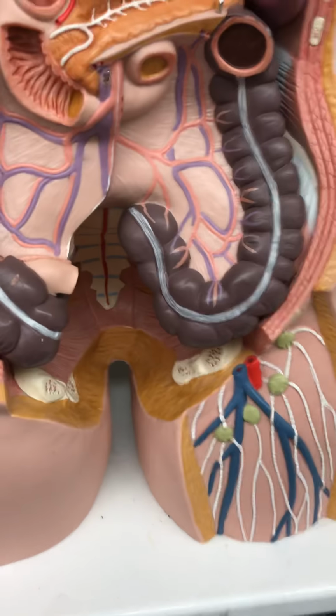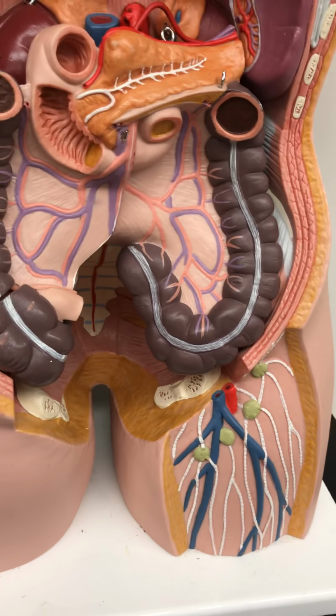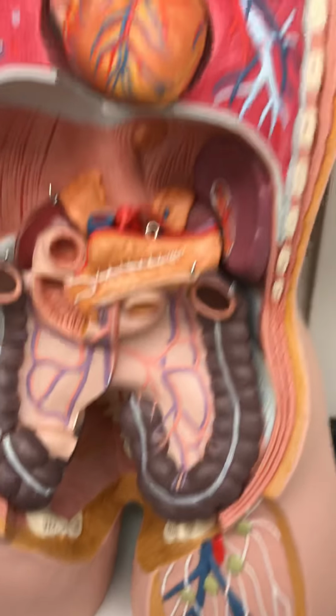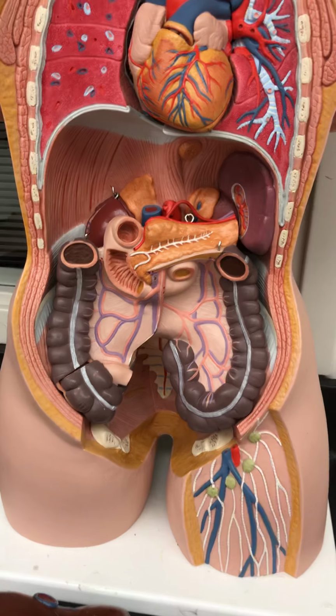Just remember when we're talking about the anus, there's two sphincters. The external anal sphincter is skeletal muscle. The internal anal sphincter is smooth muscle. So this model could be on the practical for both digestion and respiratory.